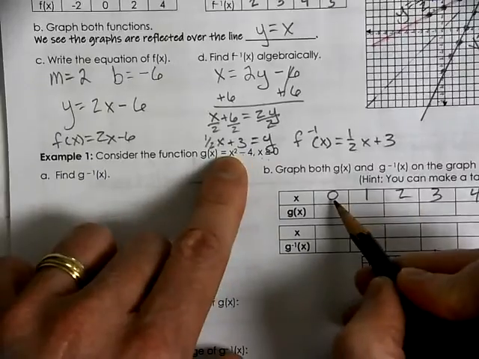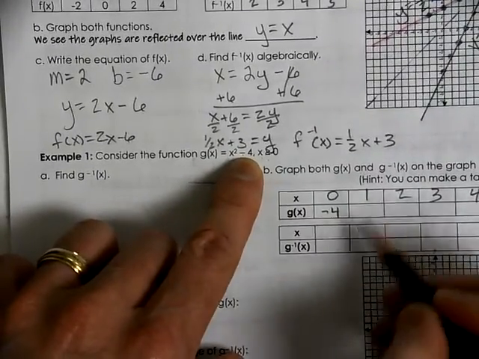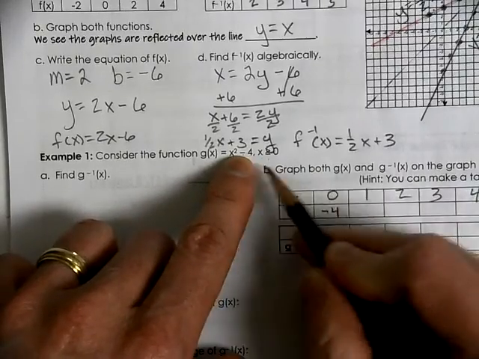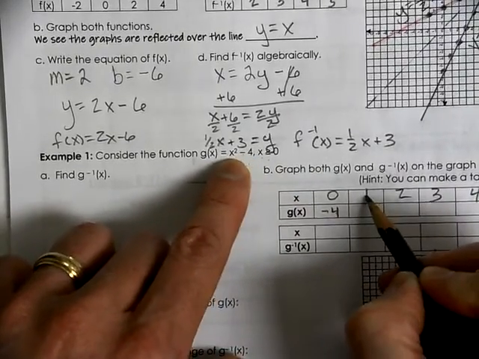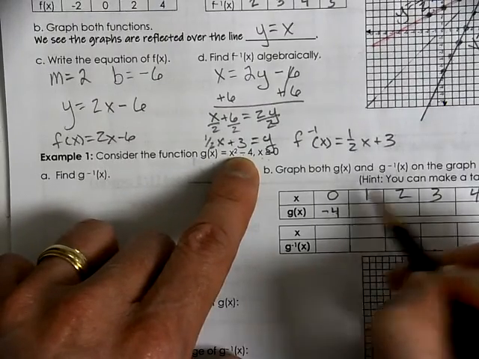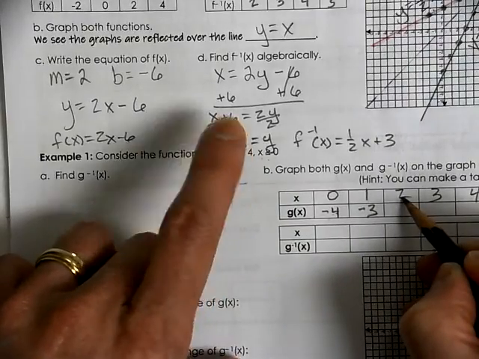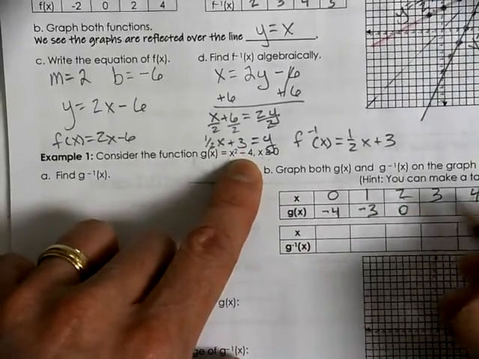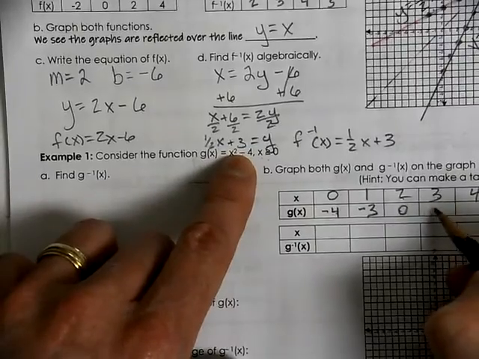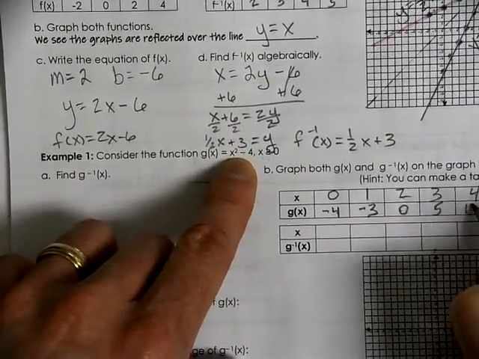So when we plug in 0, 0 squared minus 4 is 0 minus the 4, which gives us -4. 1 squared is 1. Minus 4 gives us -3. 4 minus 4 is 0. 9 minus 4 is 5. 16 minus 4 is 12.